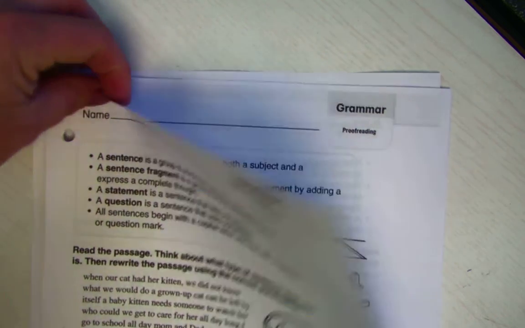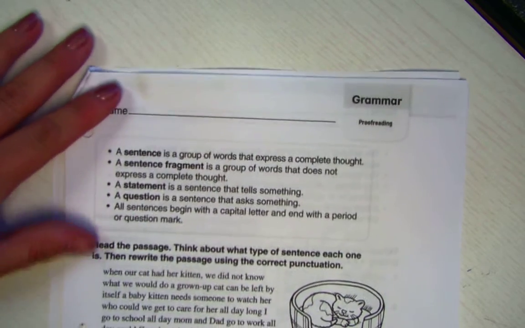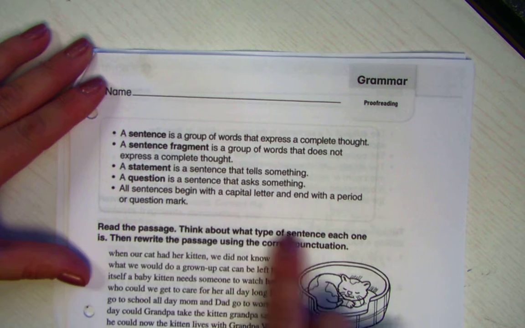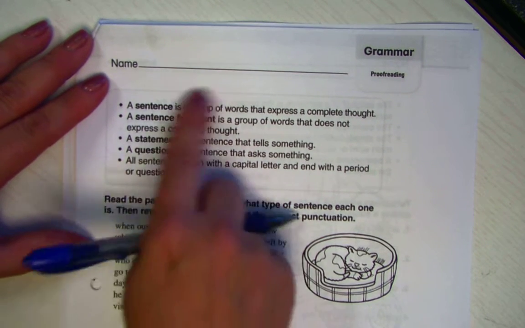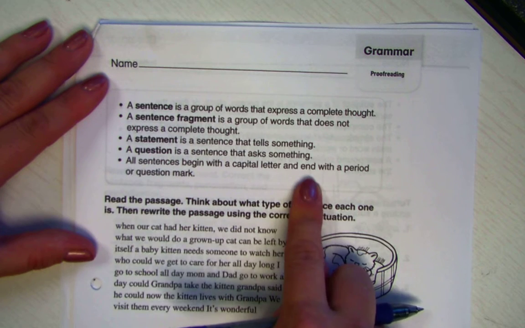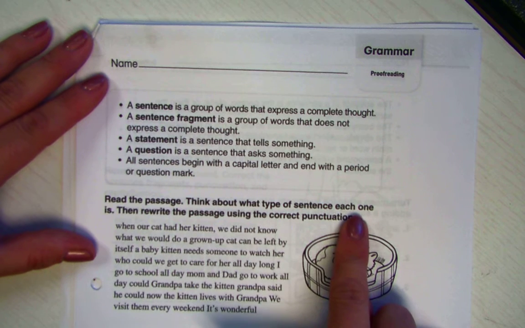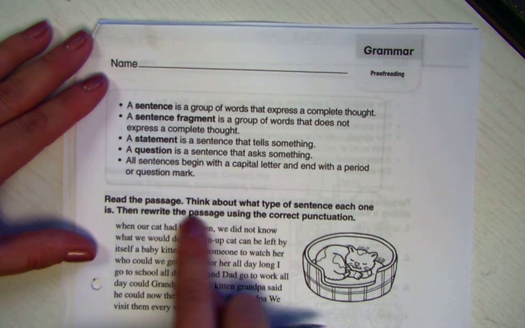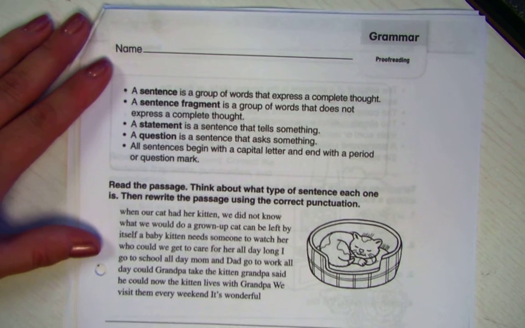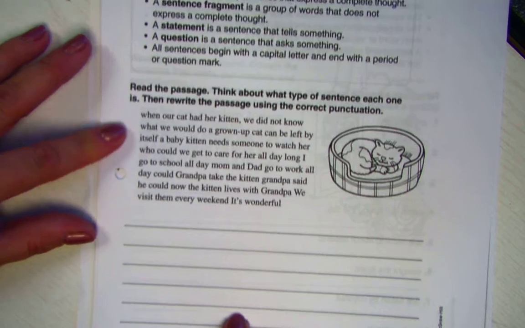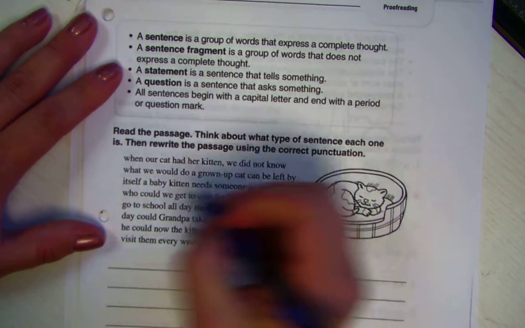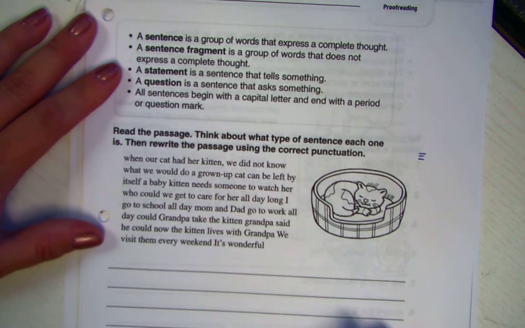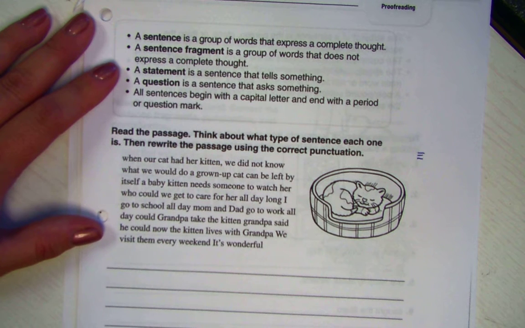The last page in this section is about proofreading. So with this one, it reminds you what the things are at the top, but then it wants you to think about the sentence types and rewrite the passage at the bottom with the correct punctuation. Now, proofreading, 3 underlines like that means to capitalize a word.